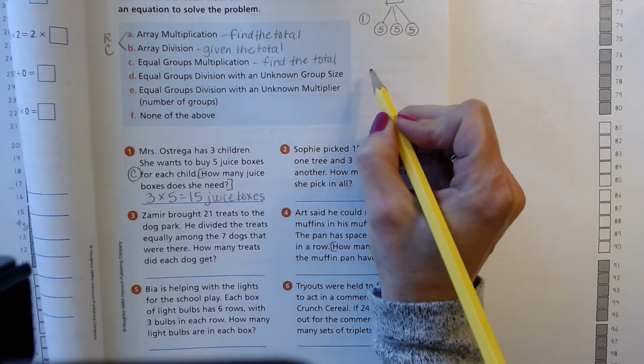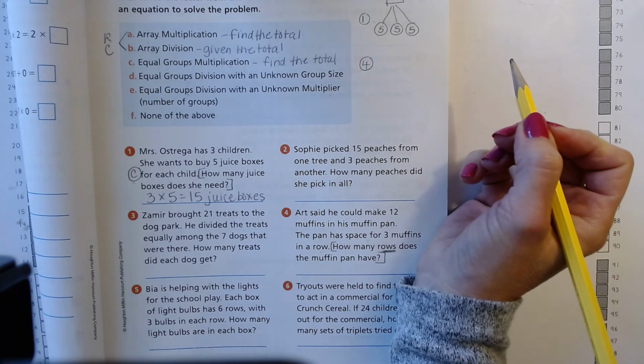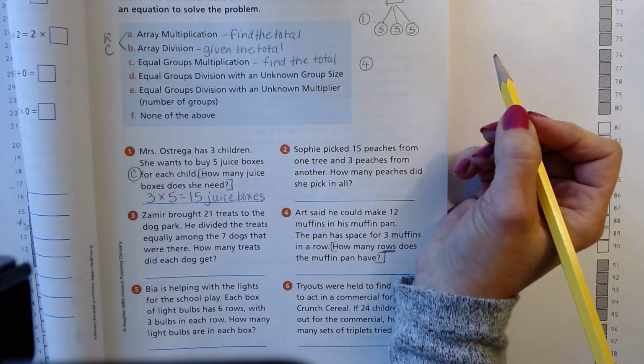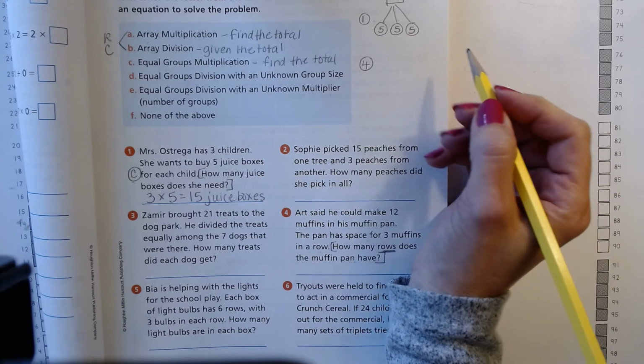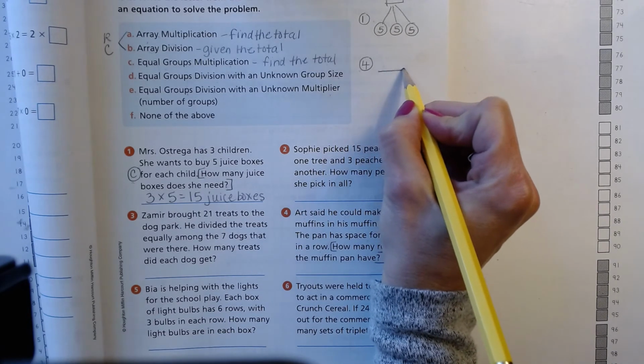I'm going to go up here again because I don't have a lot of space. I'm going to write a number 4. So he can make 12 muffins and he can put 3 in a row. But I don't know how many rows, right?